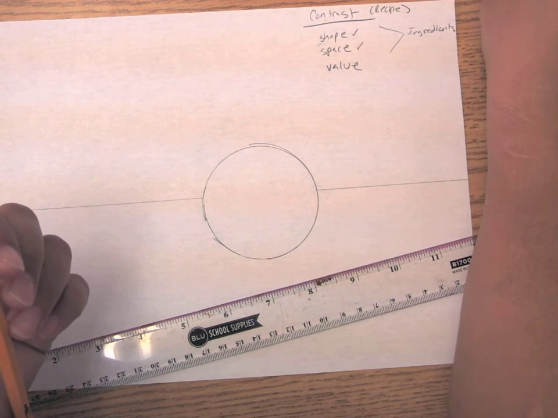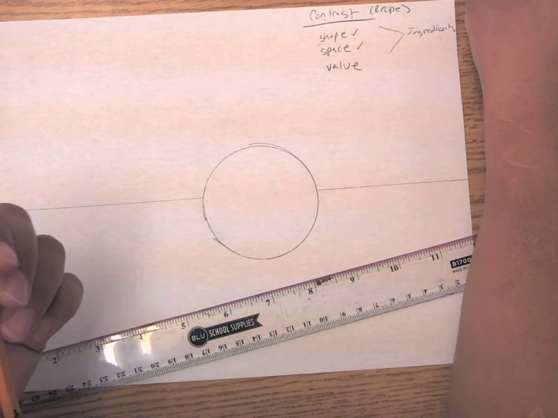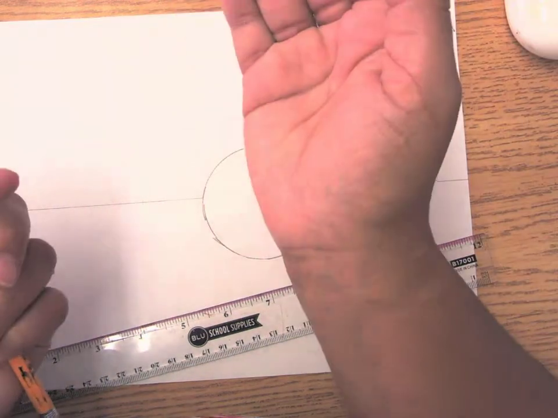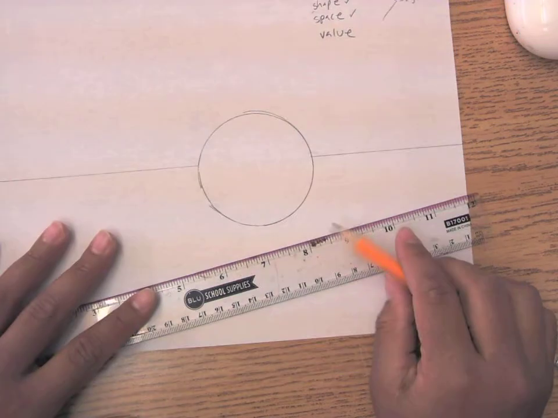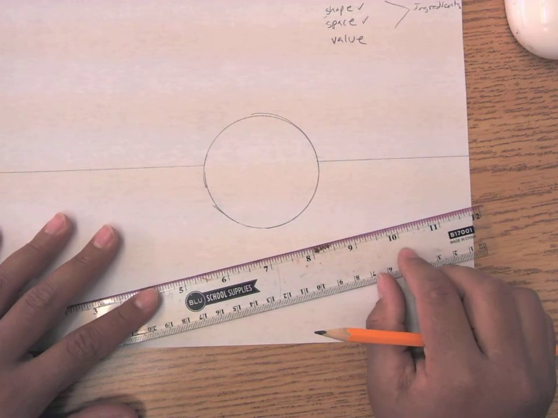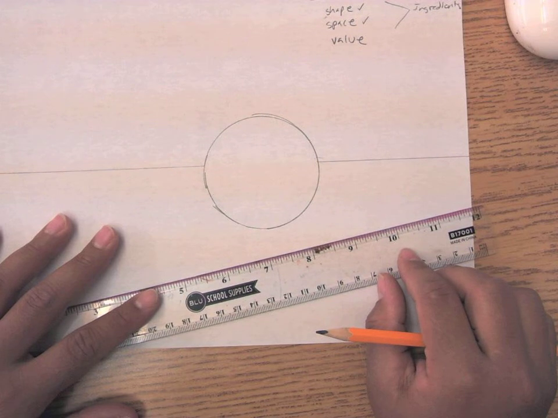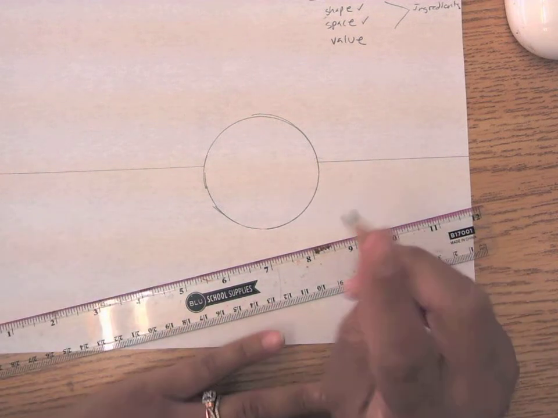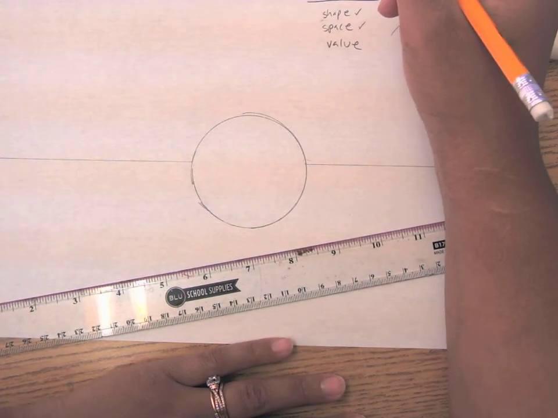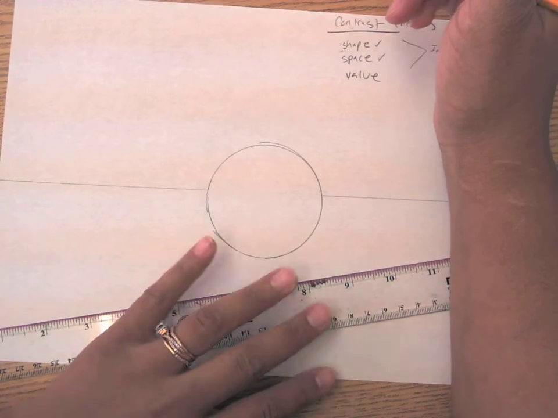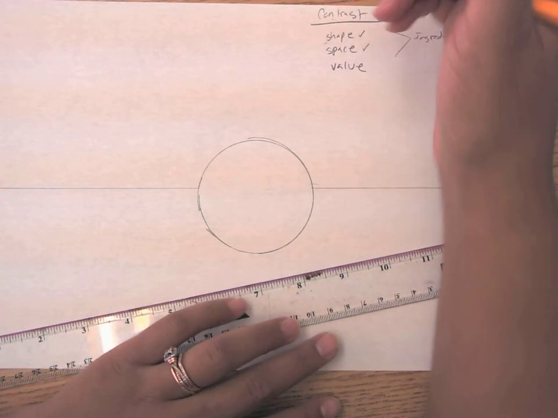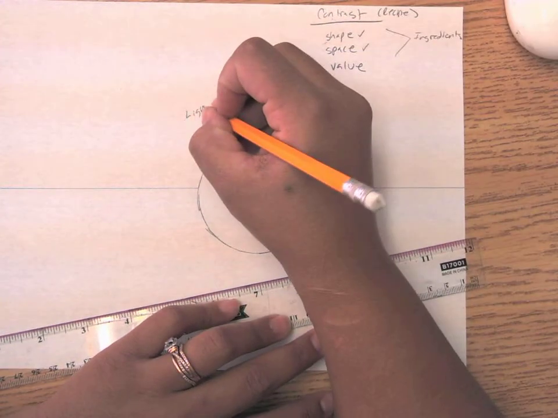Form means a visible shape of something. Ooh, so basically we're making it look three-dimensional, okay? So when we're thinking of adding value to this circle, we're going to have to first think about where in the world our light source is. For the sake of this example, we're going to add our light source right here.